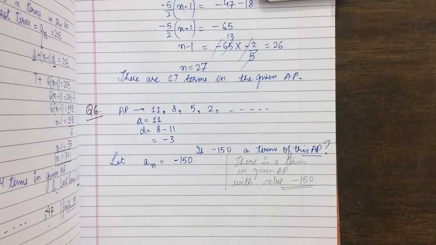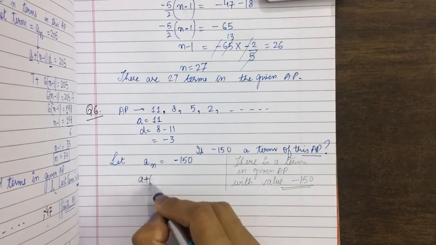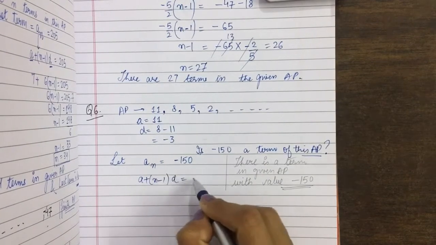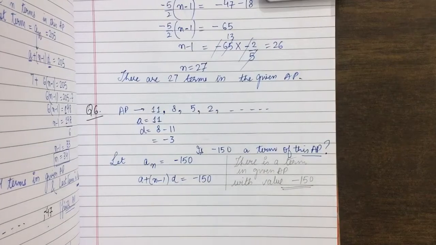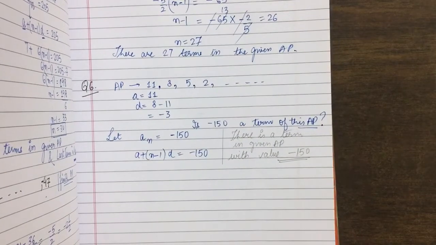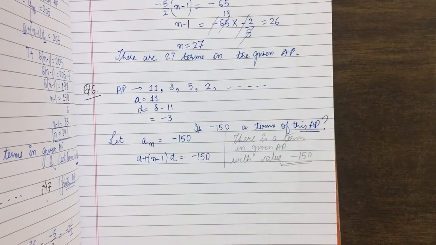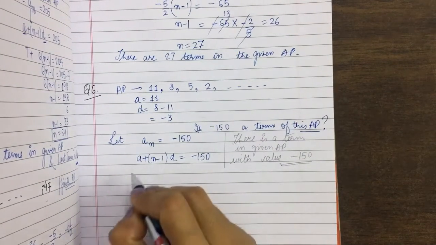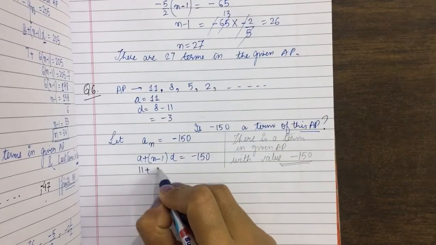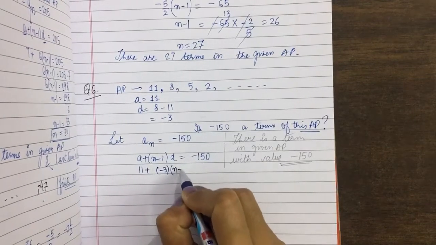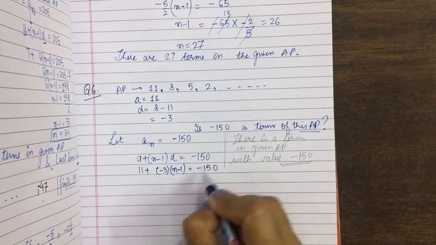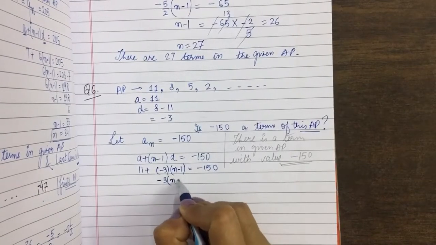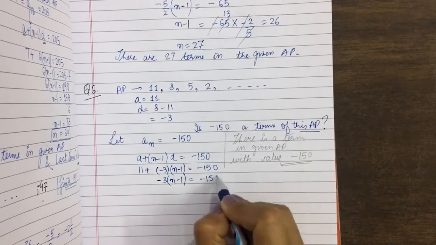So just like the previous question, I'm going to use the formula for an. I have the values for A and D. I'm going to use those values and try to find out N, which is going to tell me at what place minus 150 will appear in this AP. So take your time to simplify.